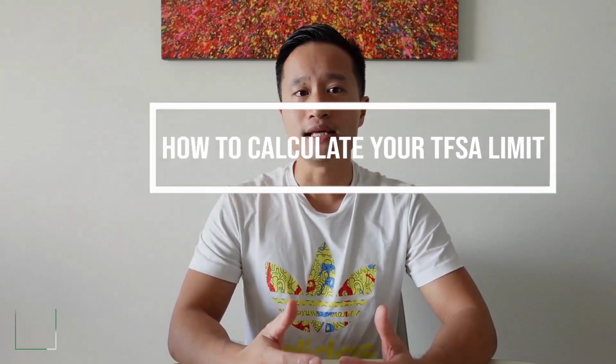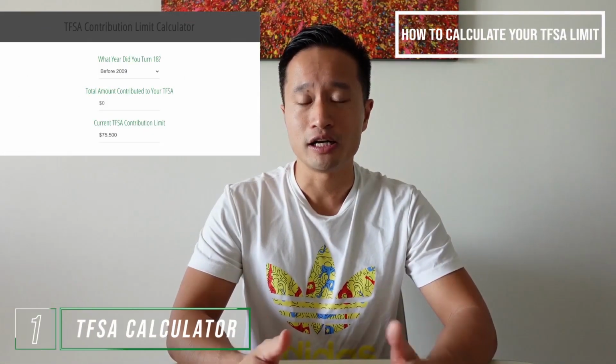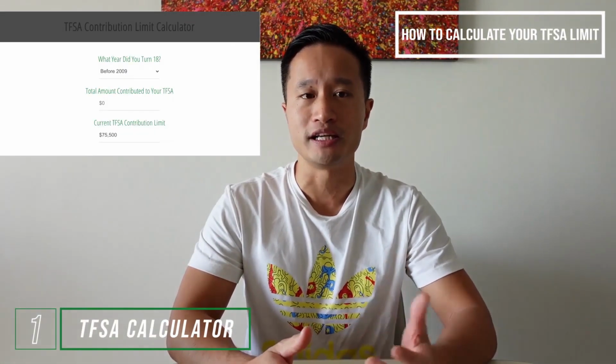So there's a few ways to calculate your TFSA limit. The first way is that I actually built a TFSA calculator. It's on my website and I'll put a link to it in the description. That's a pretty simple way to figure out quickly what your contribution limit is.